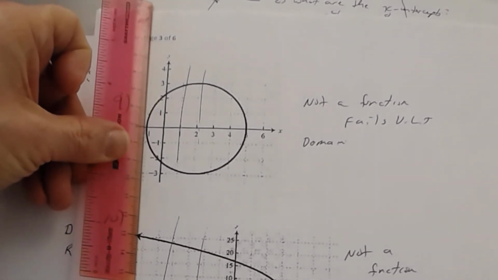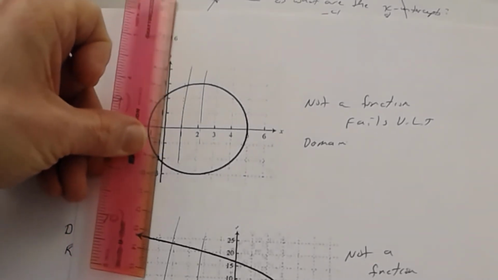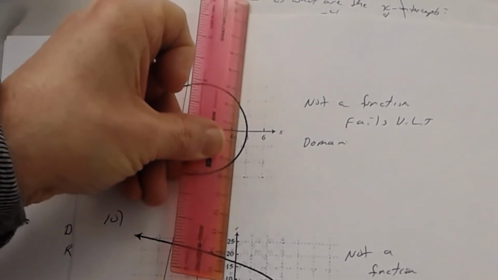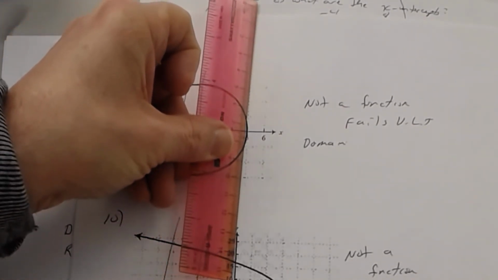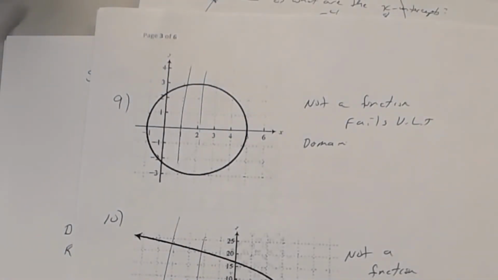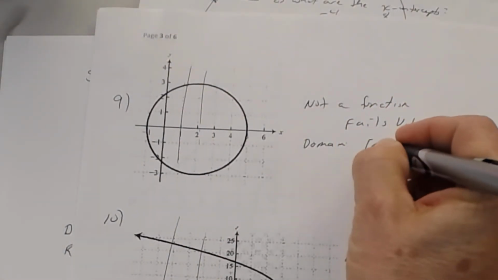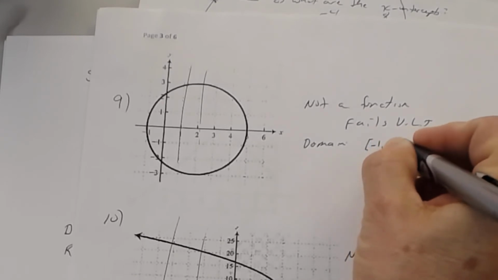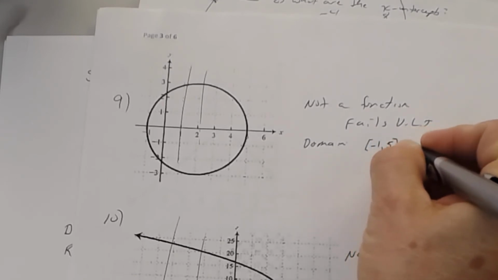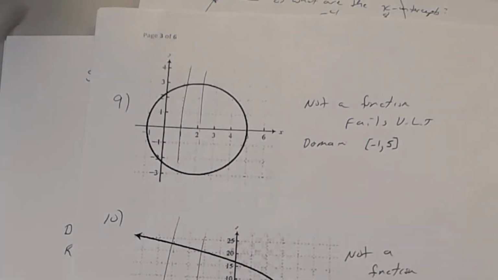When x is negative 1. And I get all these real numbers inside all the way to what x value? 5. So as interval notation, you're going to say bracket what? Negative 1, comma, all the way to what? 5 with a bracket. So that's your domain. Yeah, the only time for right now, for us, for domain and range, the only time you're going to use parentheses is if you say negative infinity or infinity.